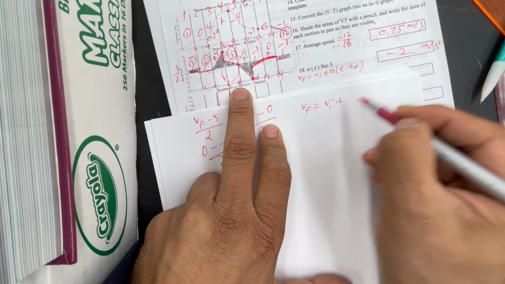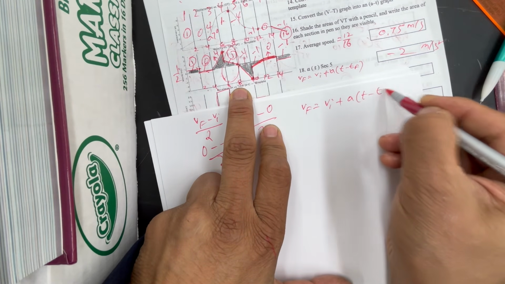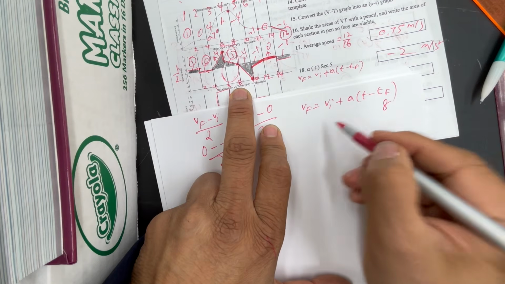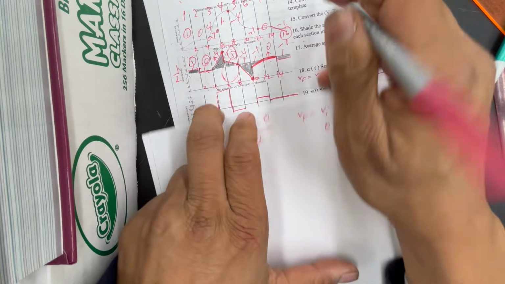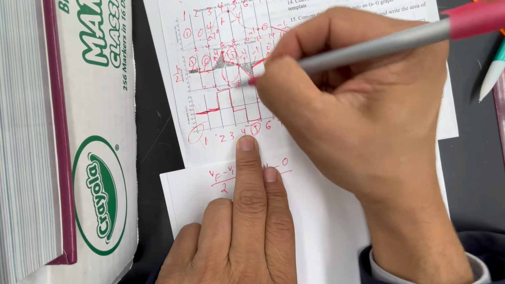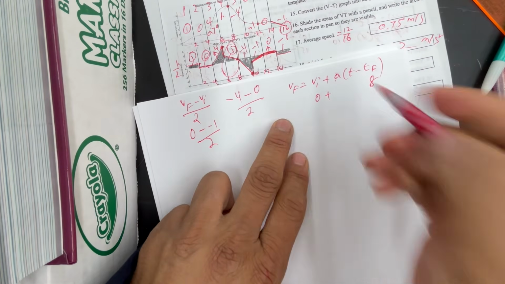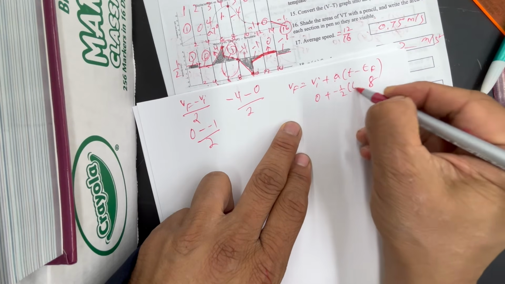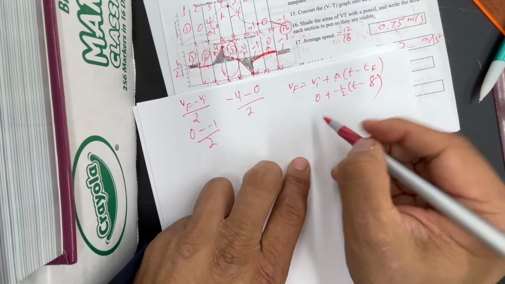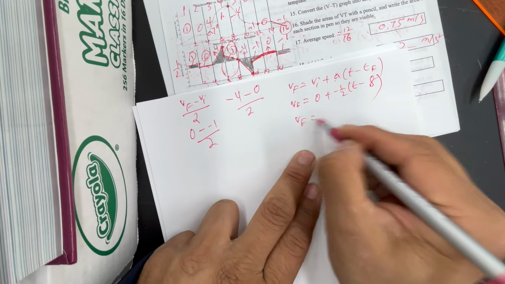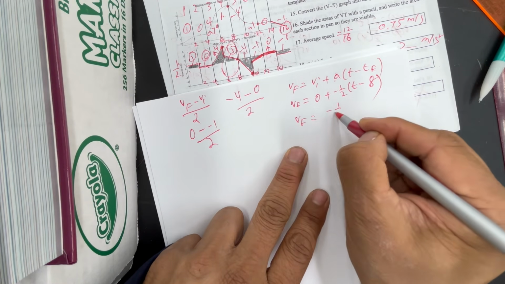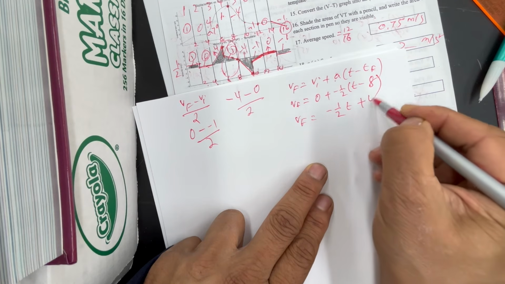So I'm going to copy it again, T minus TF. At 8 second, velocity is 0. And the acceleration of section 4 is negative half. So negative half, T minus 8. All right, so this is VF. So VF is equal to negative half T plus 4.